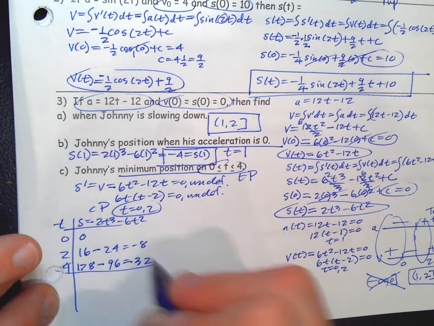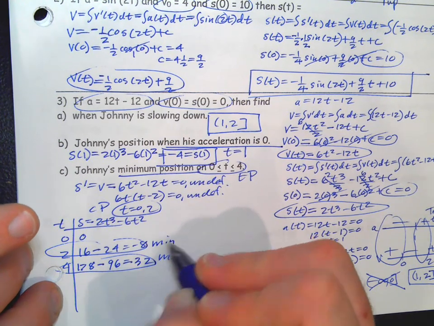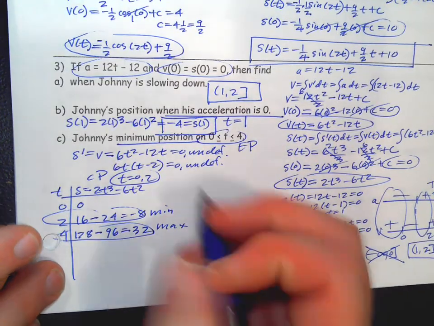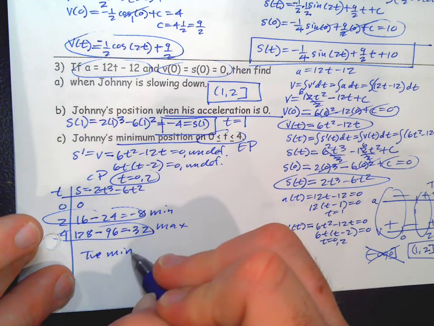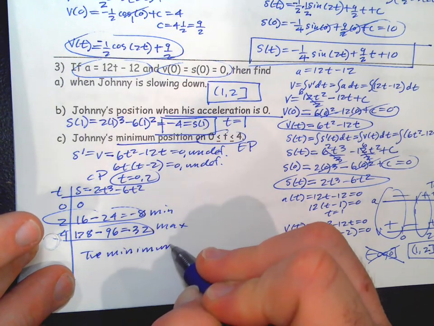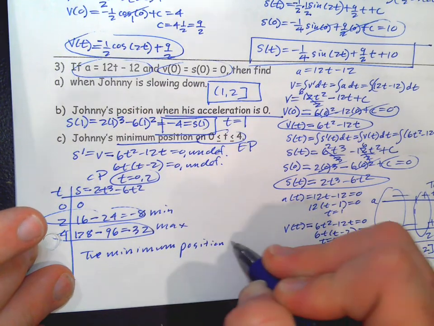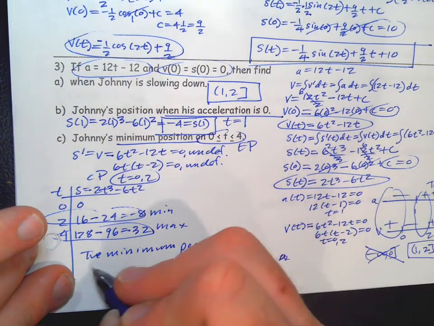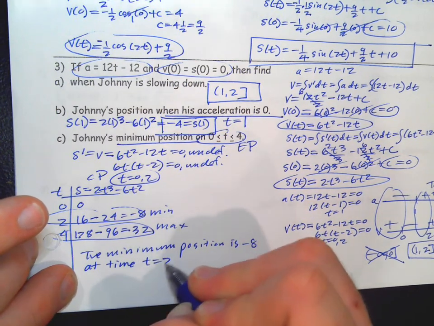So this is your max, this is your min. We don't do negative time, but we can get negative position. So we're looking for the minimum. So the minimum position is negative 8 at time t equals 2. That's a good, thorough answer.